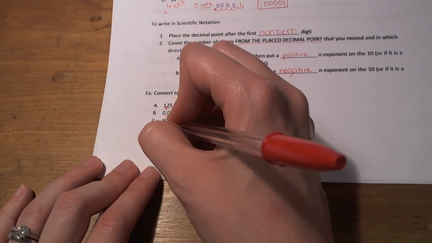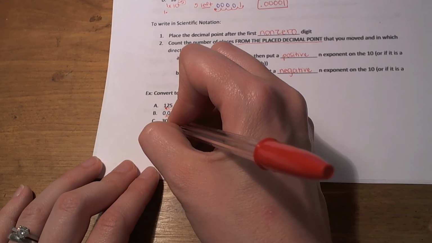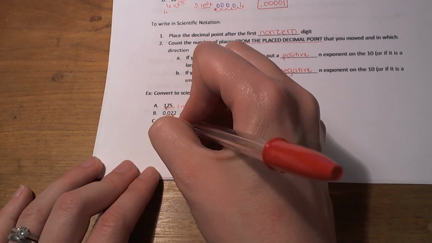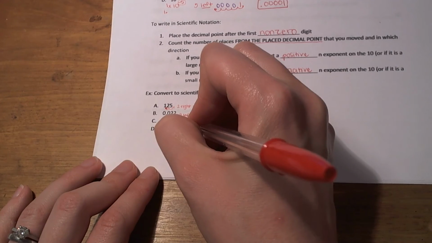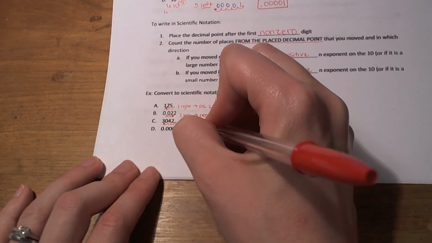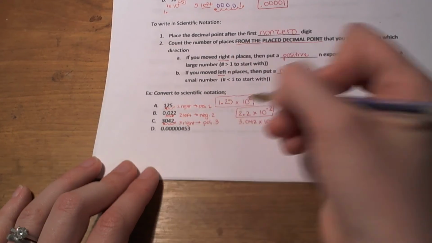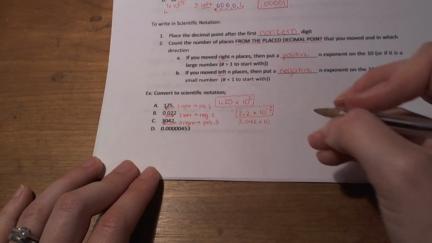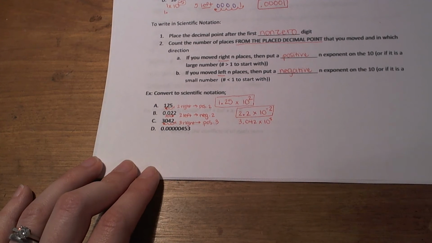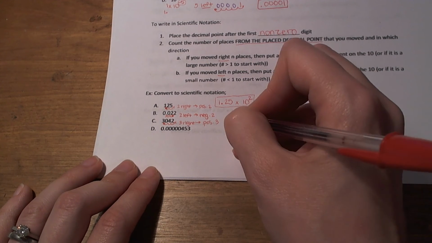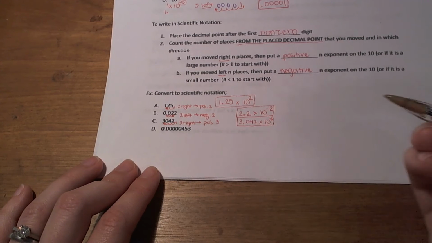And so we count that to get back to the original, we have to go 1, 2, 3 to the right. And if we went 3 to the right, that is a positive 3 exponent. So we have a positive 3 on our exponent for the 10. That is our answer for C.